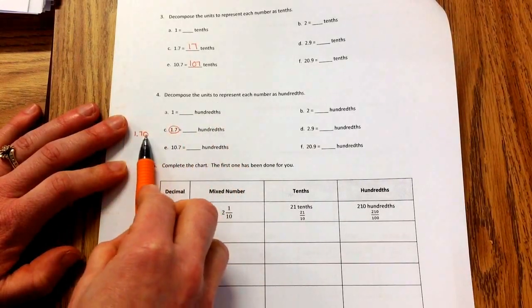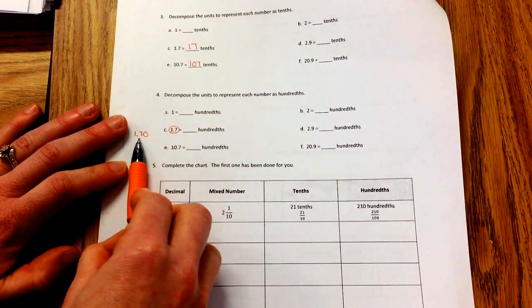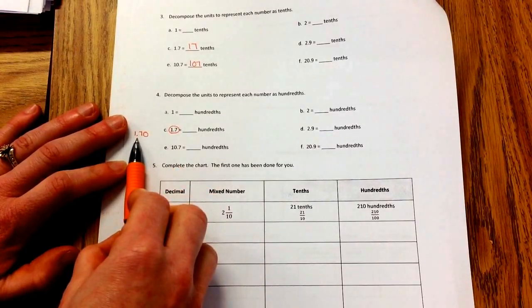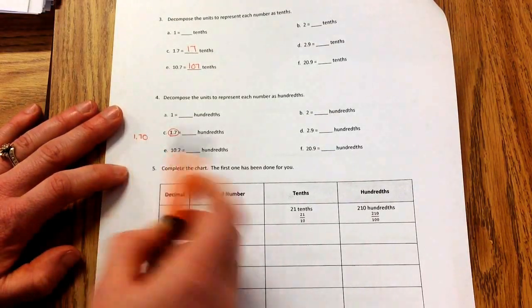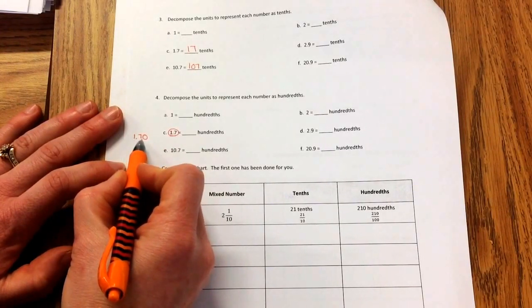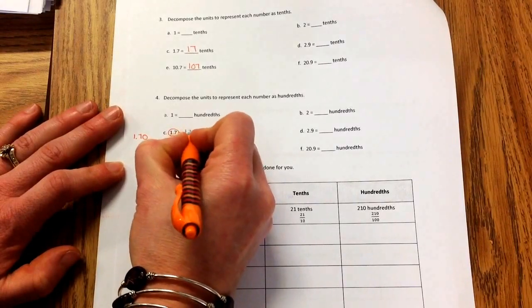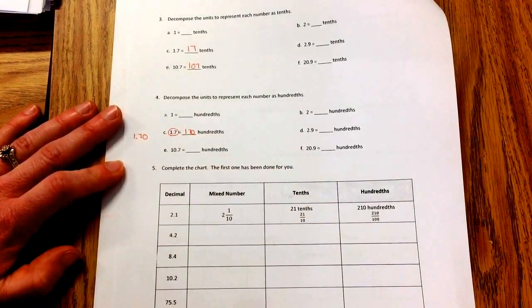That 0 just takes me to the hundredths place. So 1 and 7 tenths is the same as 1 and 70 hundredths. I know that in 1 whole, that's 100 hundredths. 100 plus 70 hundredths is 170 hundredths. And that's how we break it down.